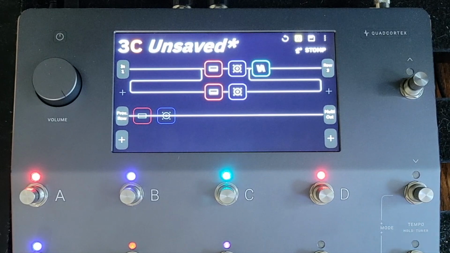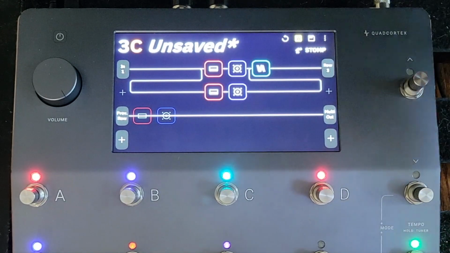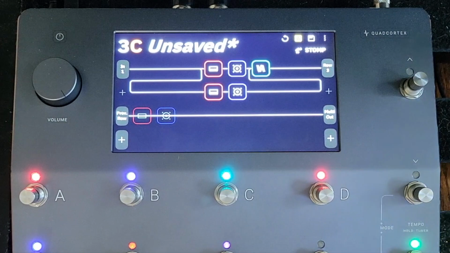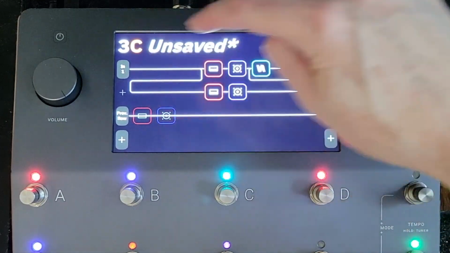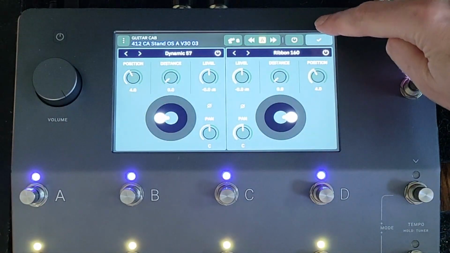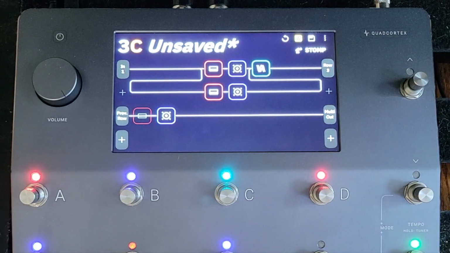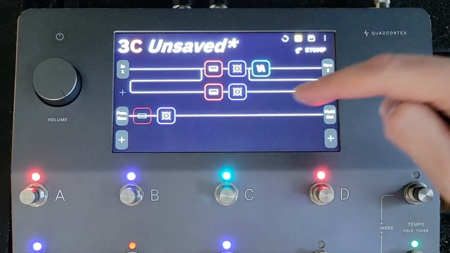So one thing to keep in mind is as long as those blocks are off, our delay should function fine. See, we're still delayed. You can hear we're still getting our ping pong. If I were to do something like, let's say I turn the cabinet back on, now we've lost our ping pong because I've enabled that mono block.